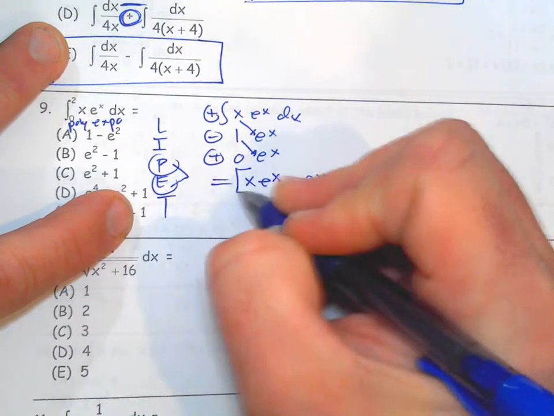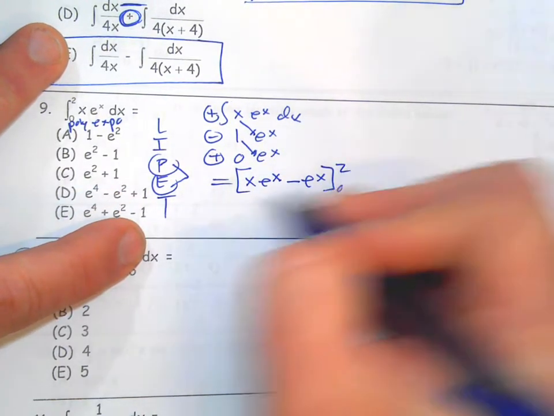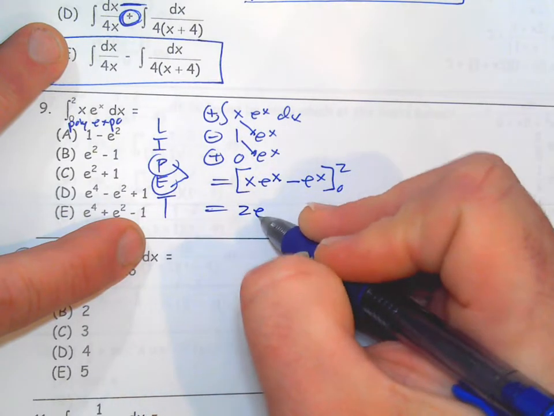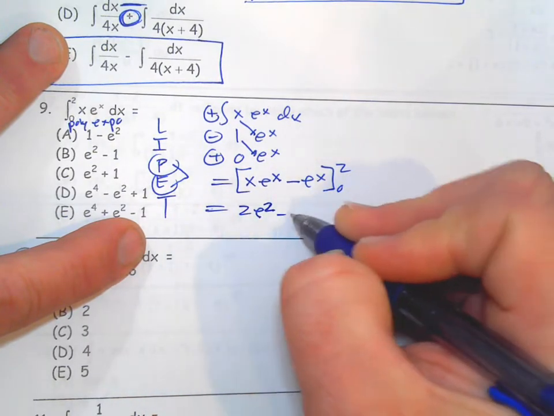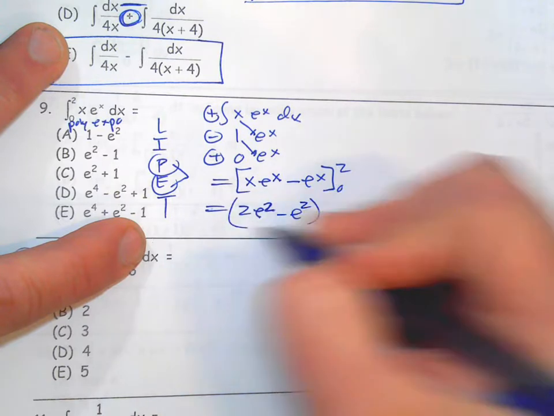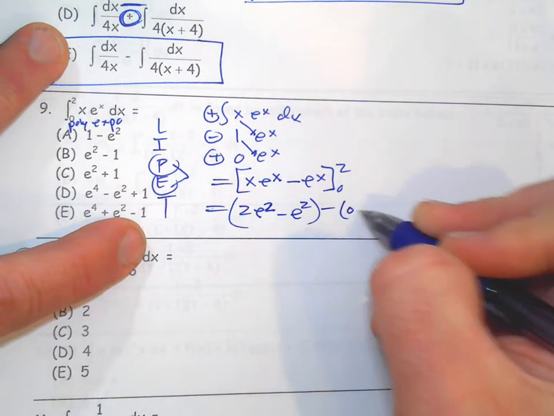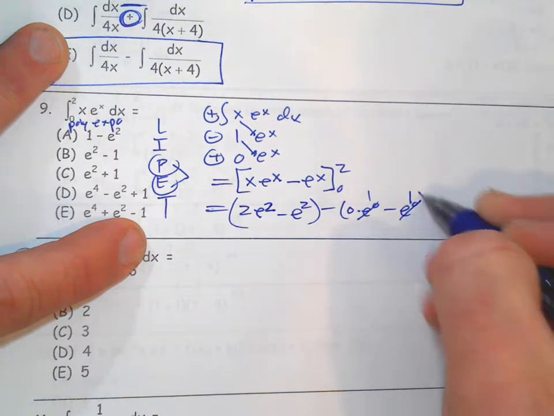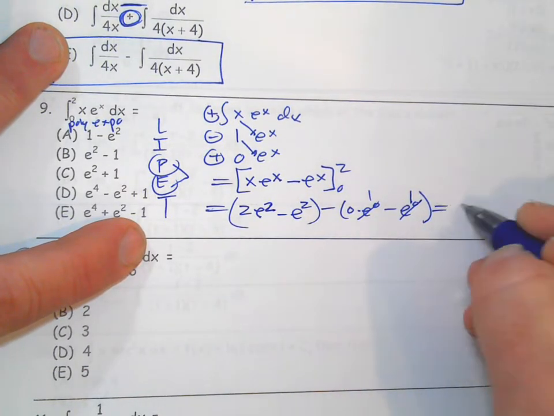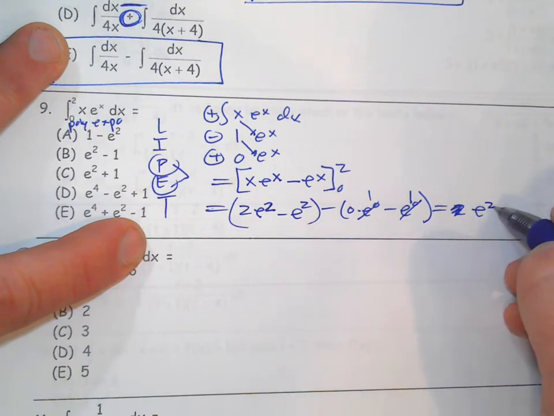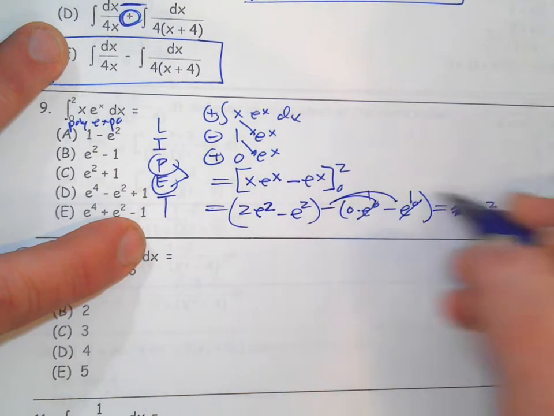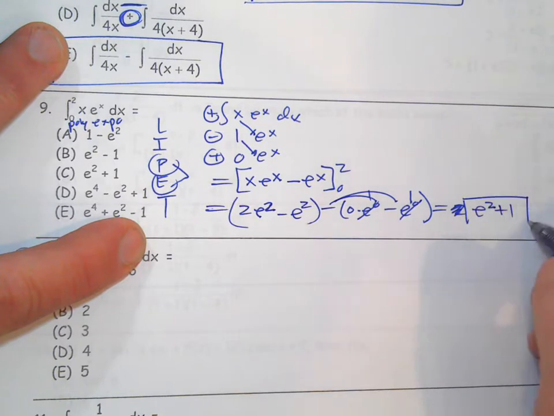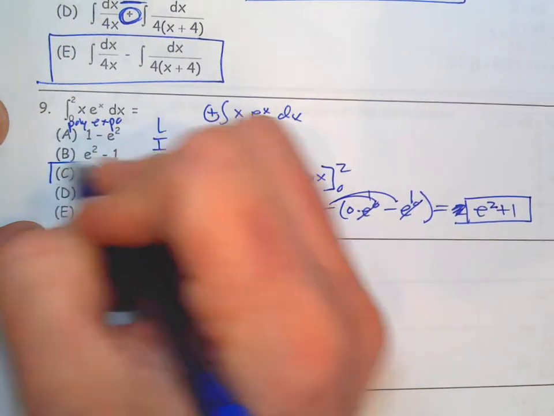And this is a definite integral, so we still got to plug limits in. 2e squared minus e squared. If you plug 0 in, you get 0 times e to the 0, which is 1, minus e to the 0, which is 1. So it doesn't all disappear. It's going to be 1e squared plus 1. E squared plus 1.